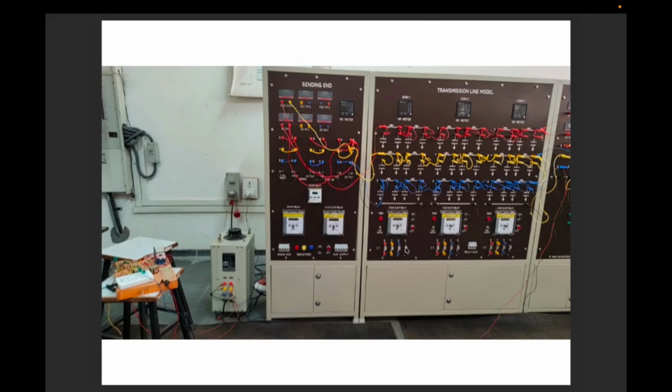This middle section is the transmission line model. It represents actual transmission line parameters such as resistance, inductance, and capacitance. These sections simulate short, medium, and long transmission lines, and it behaves like a real power transmission network.